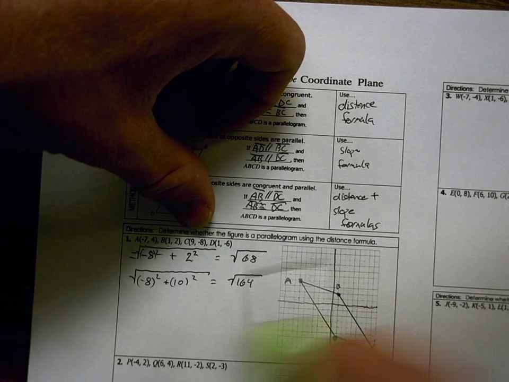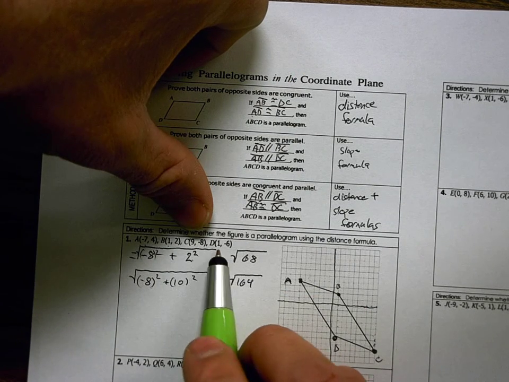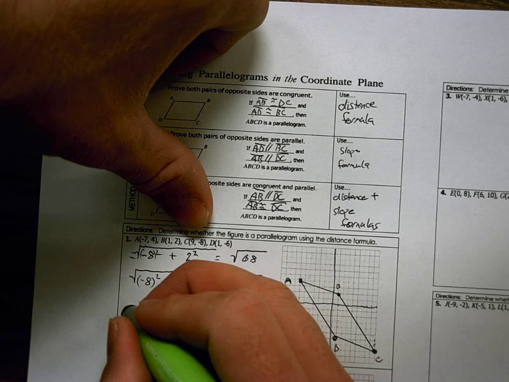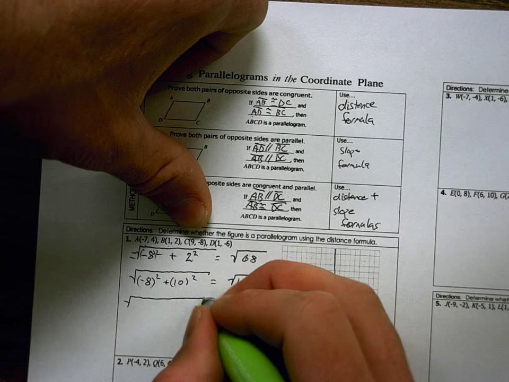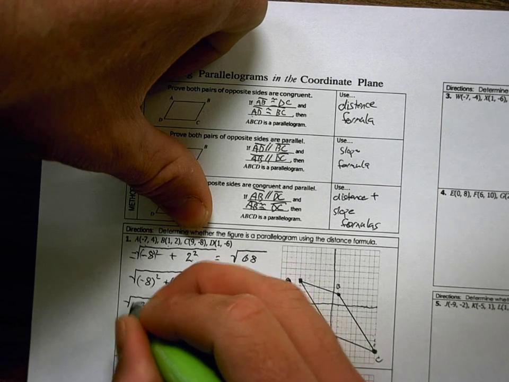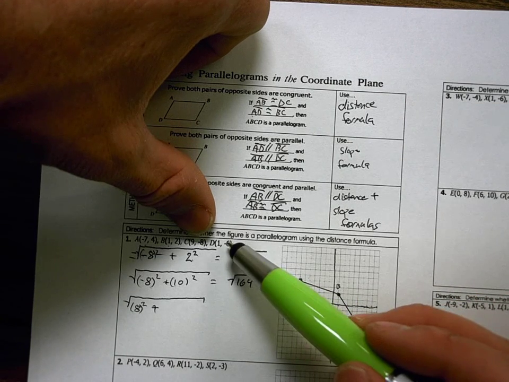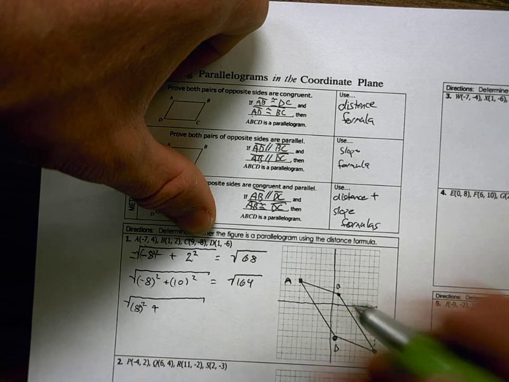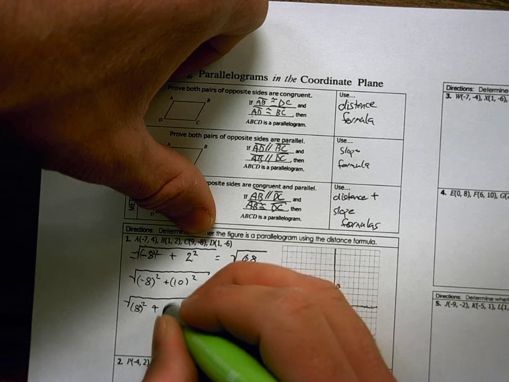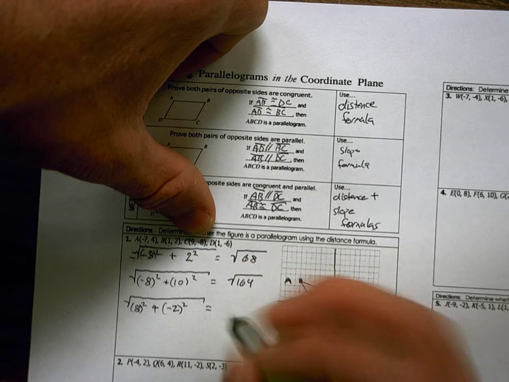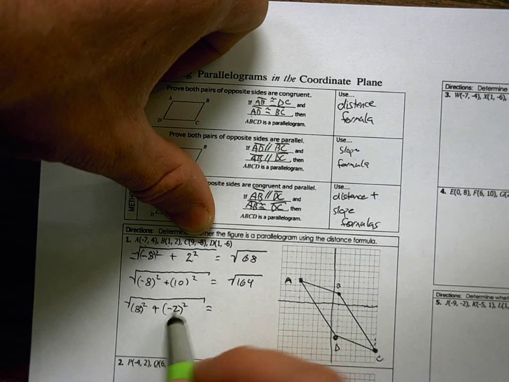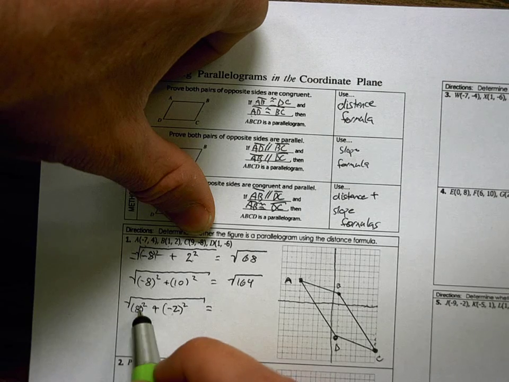Or CD, same difference. 9 minus 1 is 8. So I get 8 squared plus negative 8 minus negative 6, which is negative 2 squared. 8 squared is 64.